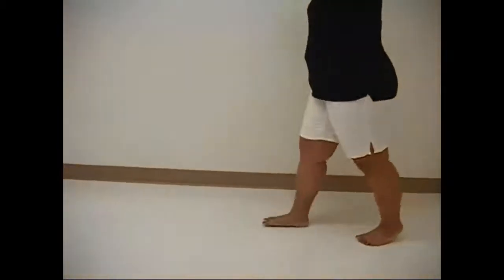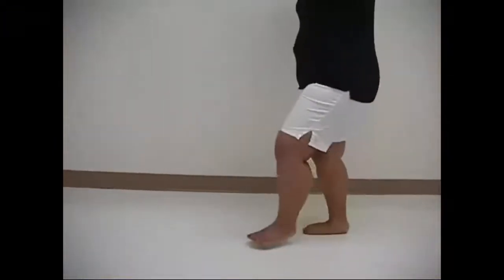The next abnormal gait is called the forward lean.